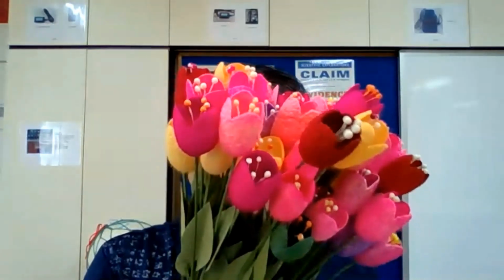Yep, and I've shown this to you before. These are flowers, but they are not actually flowers. They are flowers made from silkworm cocoons.